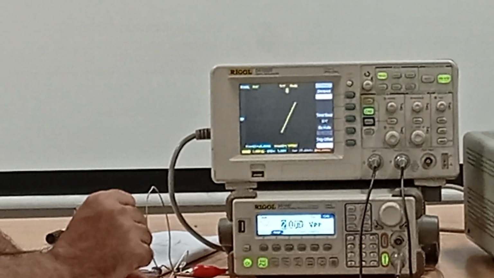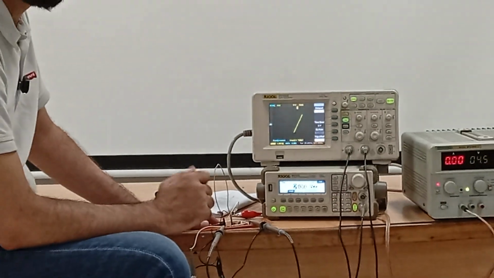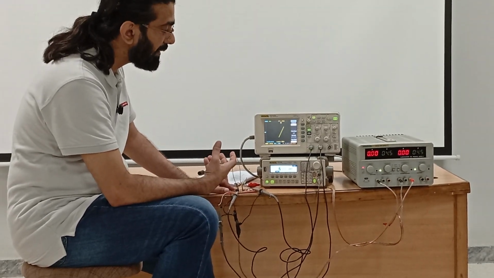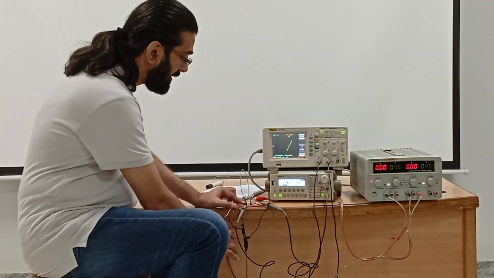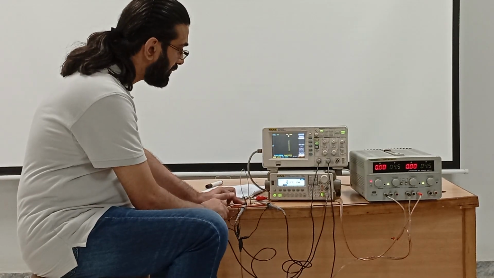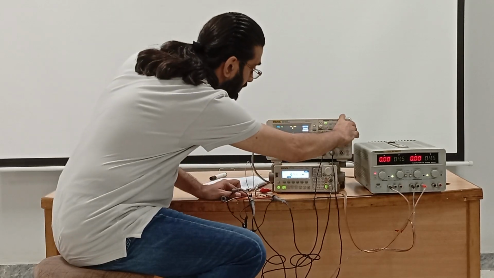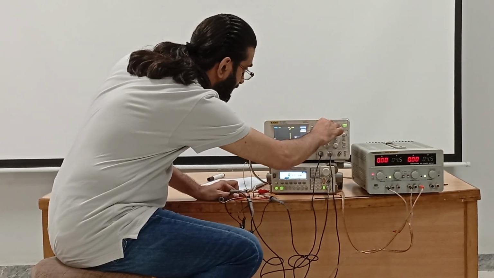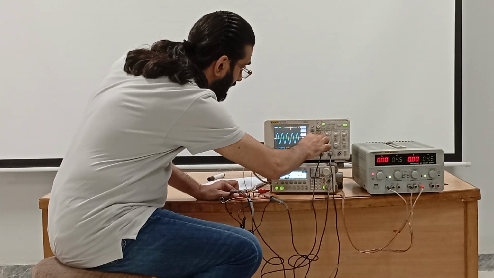Now the important question is: where did the nonlinearities go, and how is the controller behaving to eliminate those nonlinearities? So if I just clip the oscilloscope and change the XY mode to the time domain mode, so that I can see the signals.